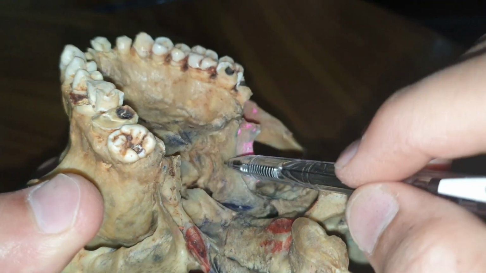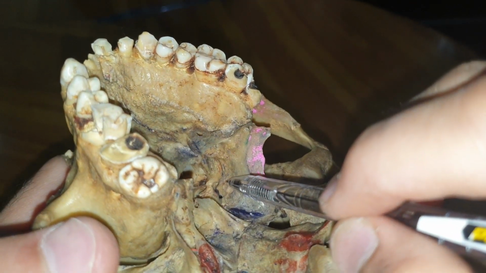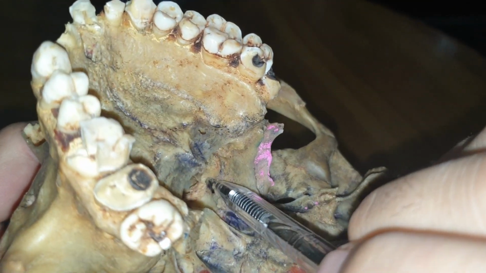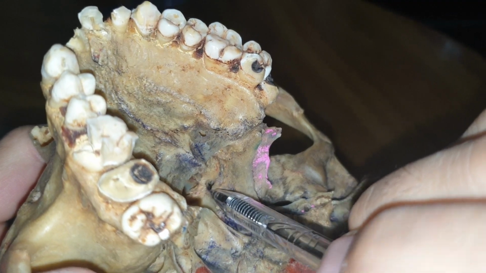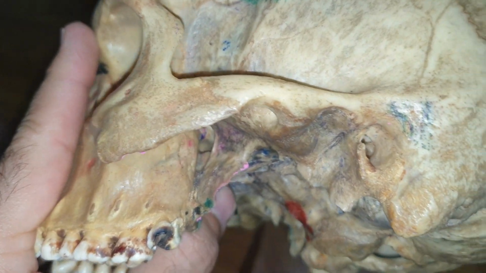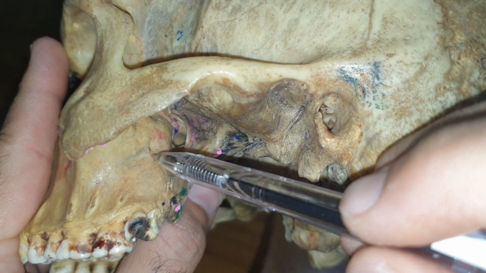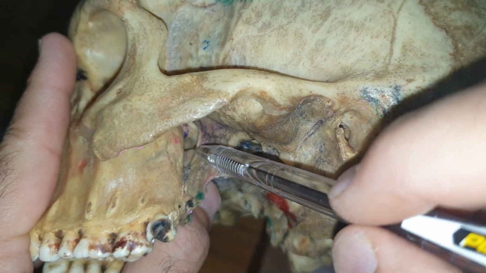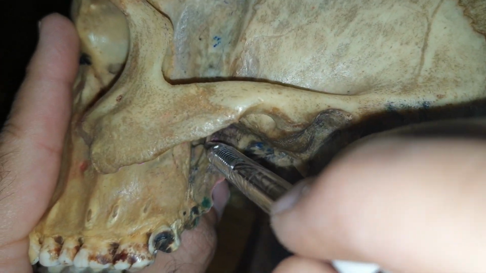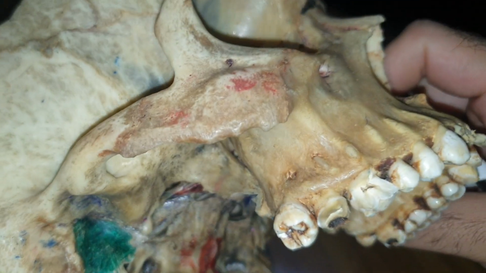So this structure forms the medial boundary of the pterygopalatine fossa, and it has a foramen in it which is called the sphenopalatine foramen. This structure here is the sphenopalatine foramen, and if you see it on this side, this is the pterygopalatine fossa of the left side, this is the pterygoid process, this is the maxilla, and there is the foramen, which is called the sphenopalatine foramen. It is lying inside. You can see it on this side, but on the other side it is not very prominent.